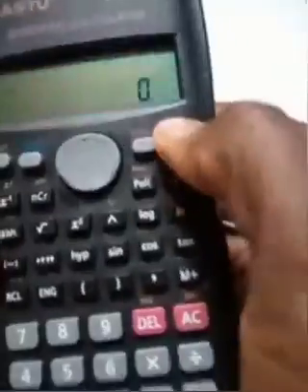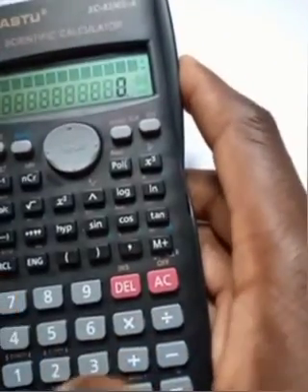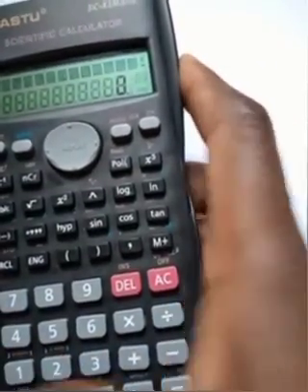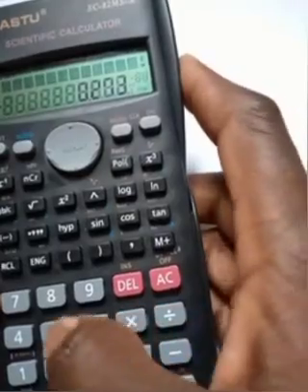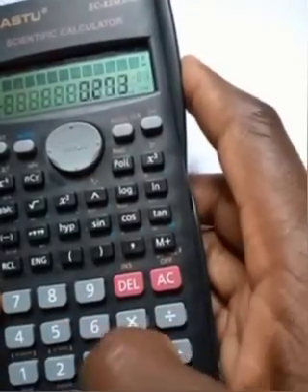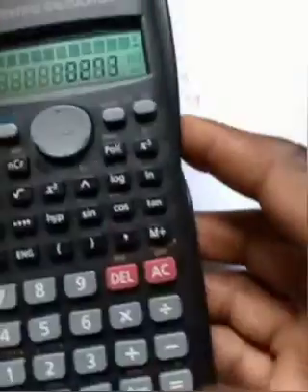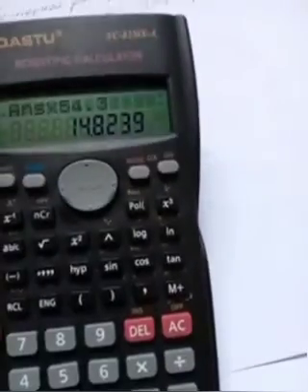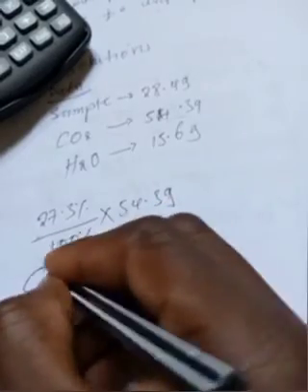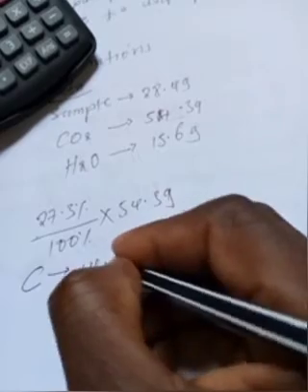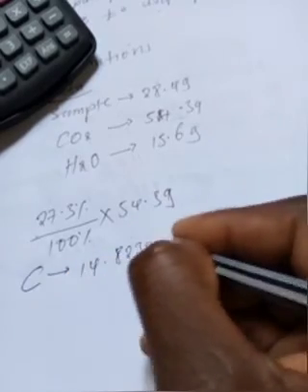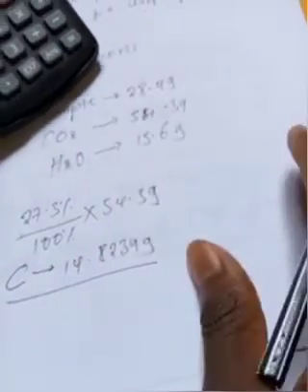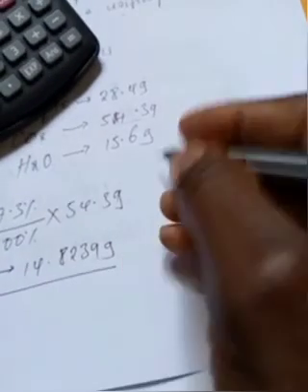Now what answer are we going to get once we do it like that? We have 27.3 divided by 100, times 54.3. Automatically, we are getting the mass as 14.8239. So carbon is going to have a mass of 14.8239 grams.